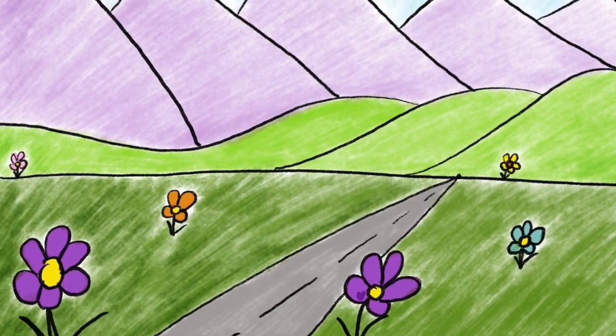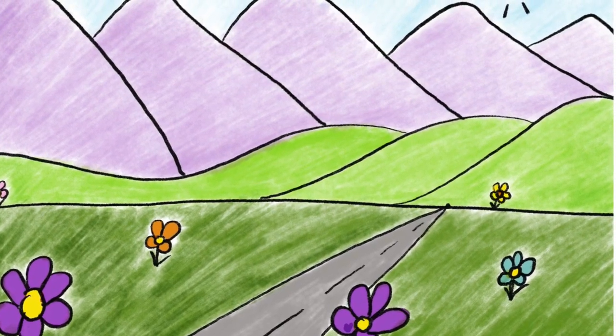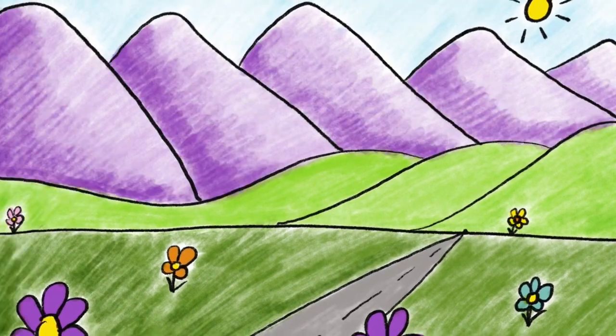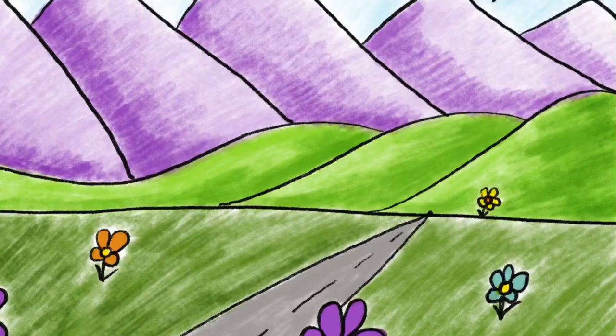Some of you may be satisfied with your drawing now, but let's see if you can add some shading to your mountains, hills, and foreground to really make your picture pop. You can do this by adding more color or taking a darker color to some of the areas of your drawing. I chose the left-hand side of my mountains, the right-hand side of my hills, and the bottom of my paper in the foreground.